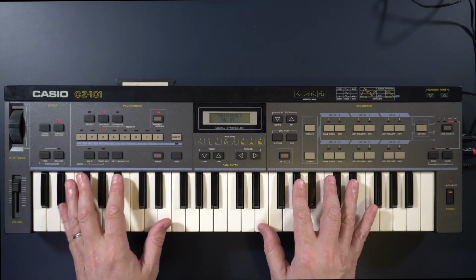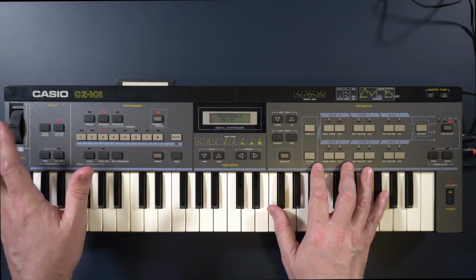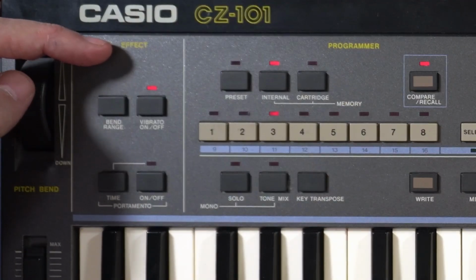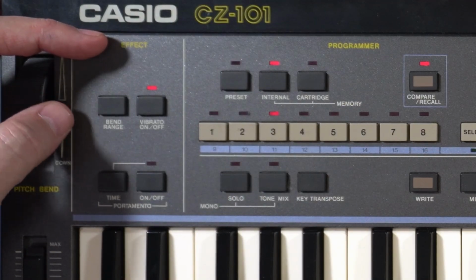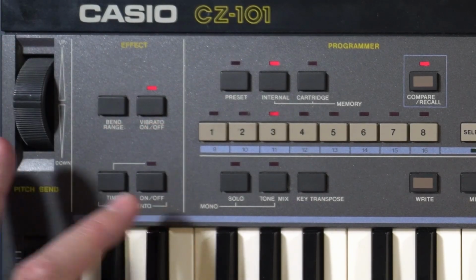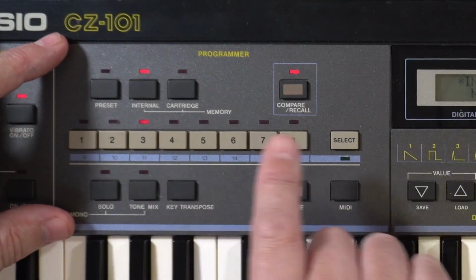The Casio CZ-101. So yeah, Casio released this in 1984. Let's have a look at the front panel. So on the left we've got effect. There are no effects on the CZ-101. What they think are effects are the bend range, vibrato, and portamento. Yeah, there you go, effect. And then we've got the programmer, which gives us our presets.